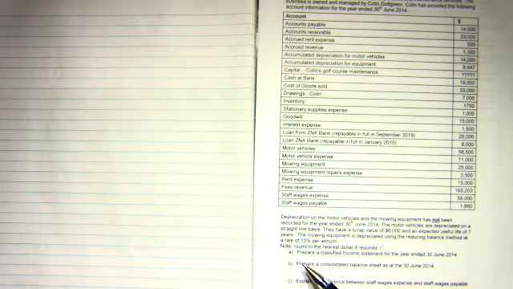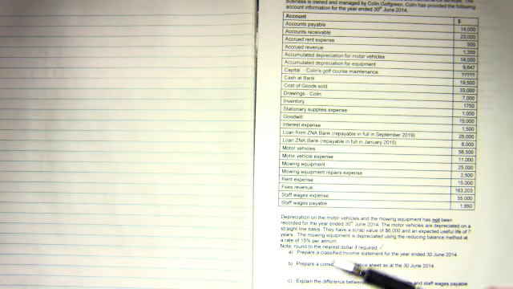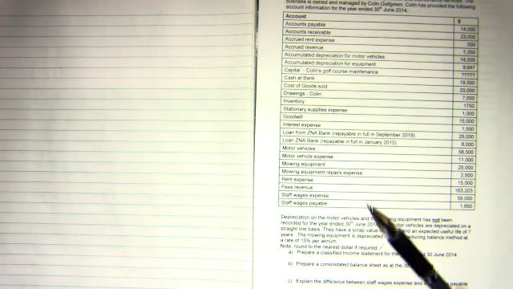Now, it says prepare a classified income statement for the year ended 30th of June 2014. Prepare a consolidated balance sheet as at the 30th of June 2014. So we've got 2 questions in one here. Now, what's the first thing I want to do when I'm presented with an income statement and balance sheet? Classify, yeah.